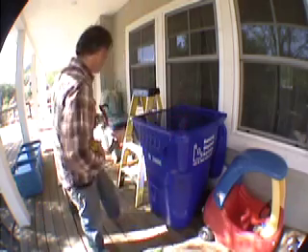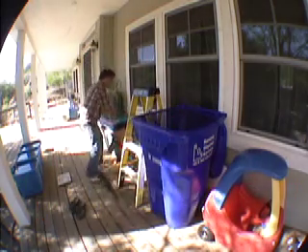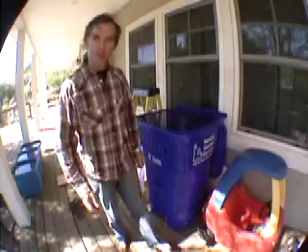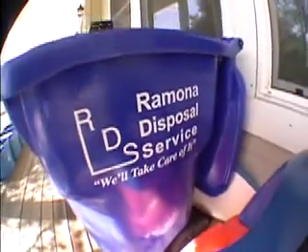So, let's go ahead and try this. We've got our scale. We've got our Ramona Disposal Service recycle bin full of water, as you can see here. I've got a ladder so I can actually get into the water.